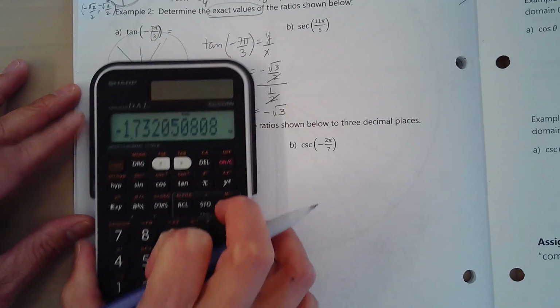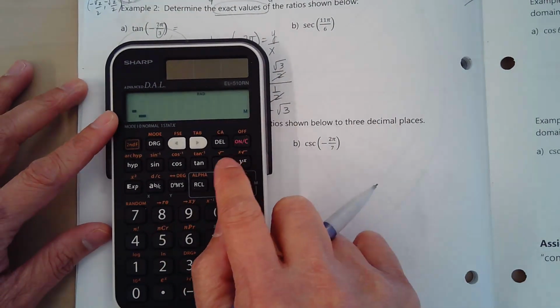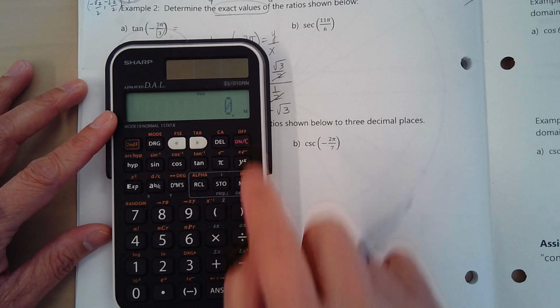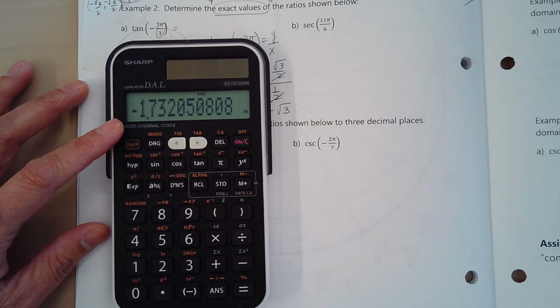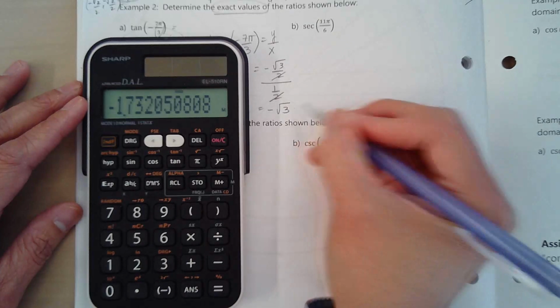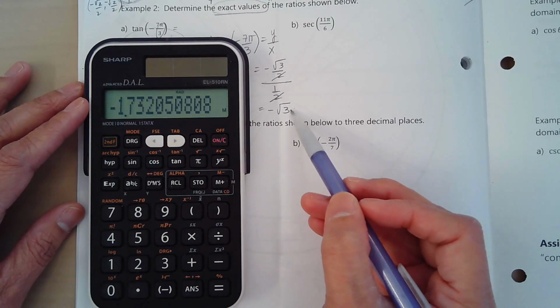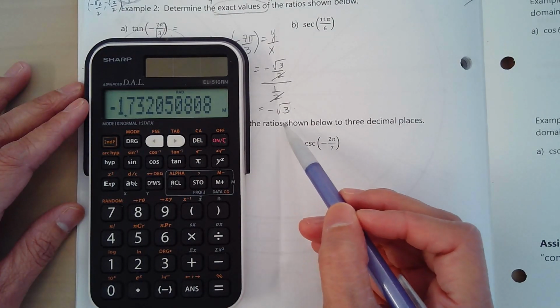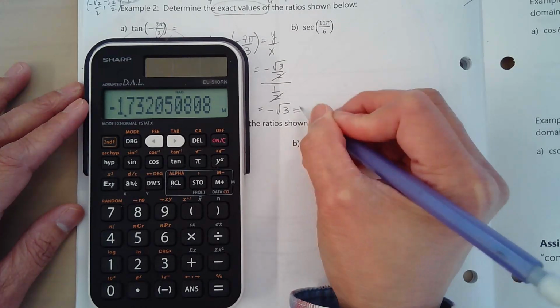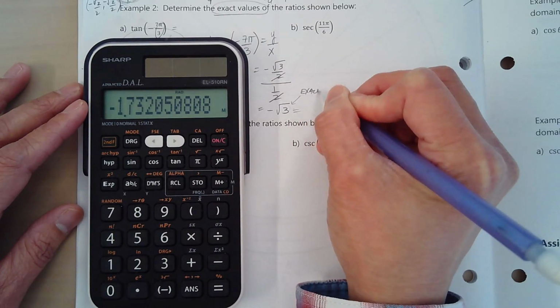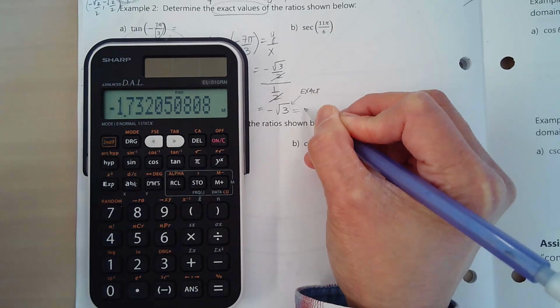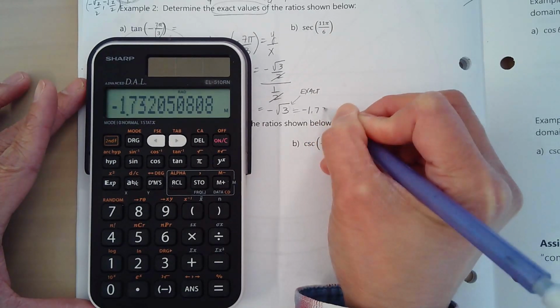Negative square root of 3, and they're the same value, right? This is the exact, and the approximate would be negative 1.73.